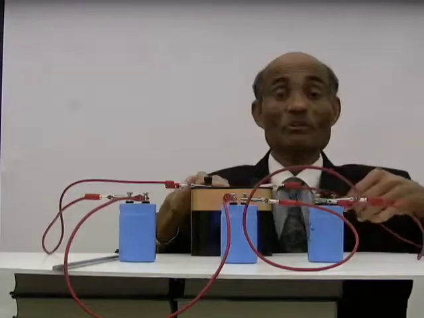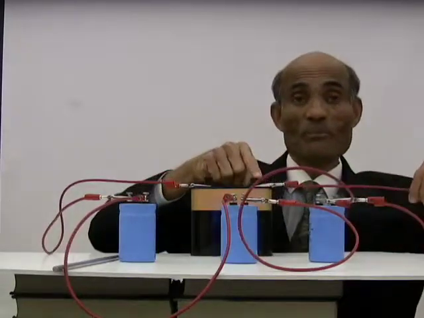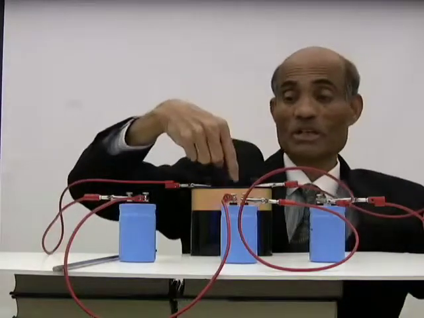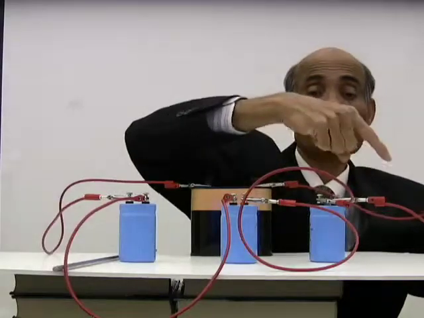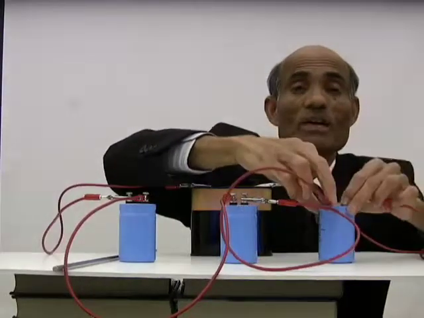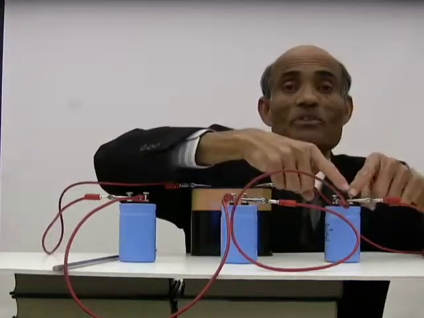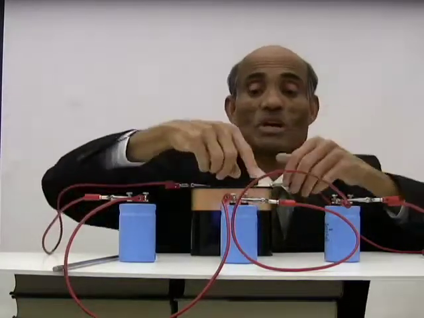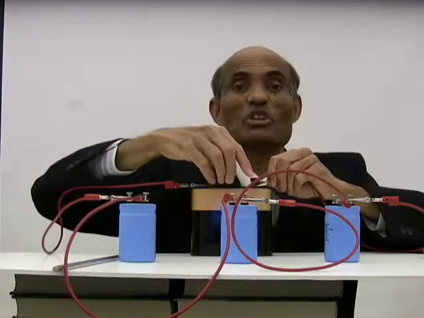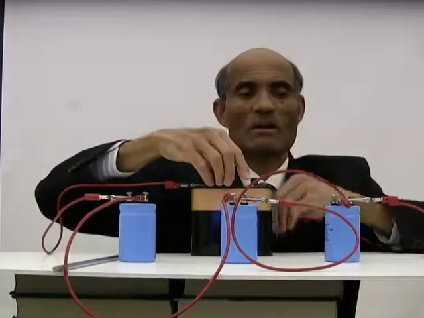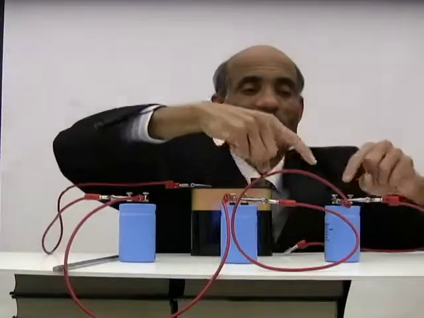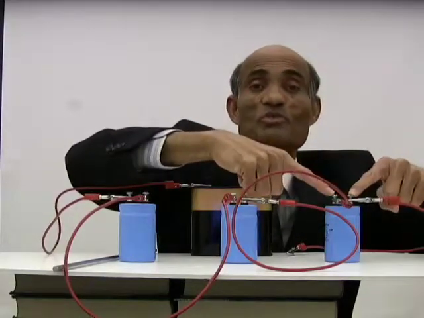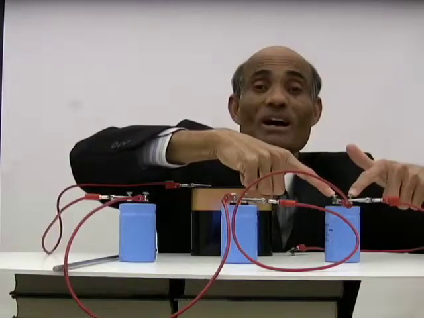Now, in this case, when the positive of the battery is connected to the positive of the first capacitor, electric charges move from the battery so that this plate of the capacitor receives a positive charge. And if this receives a positive charge, then this will be receiving a negative charge.